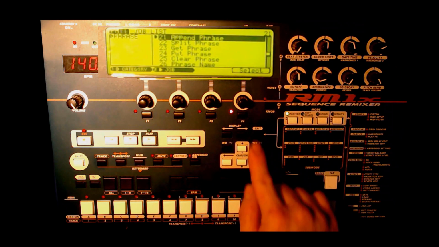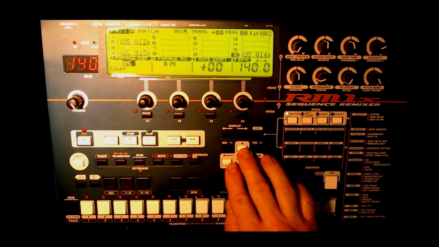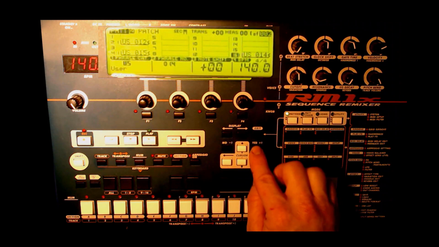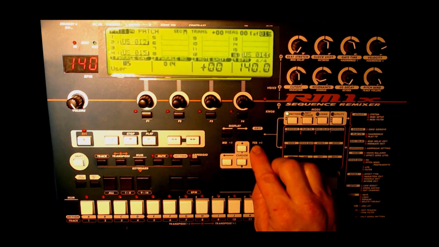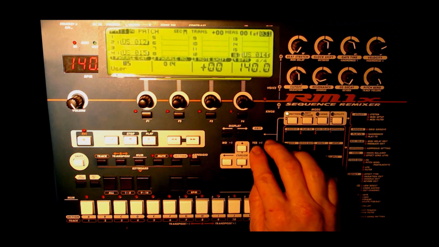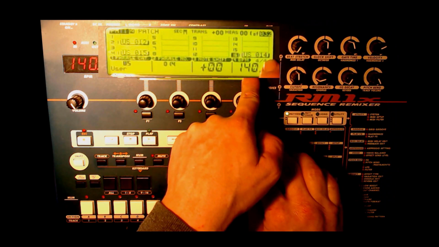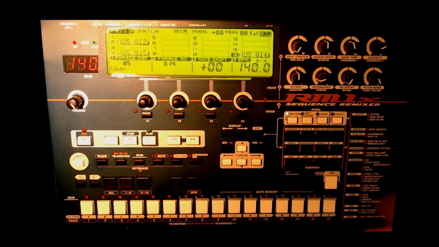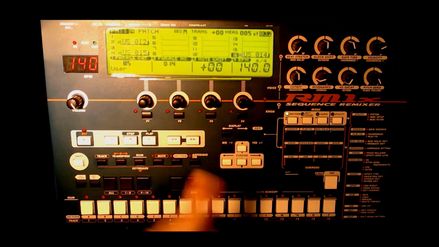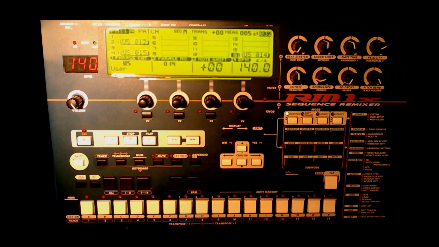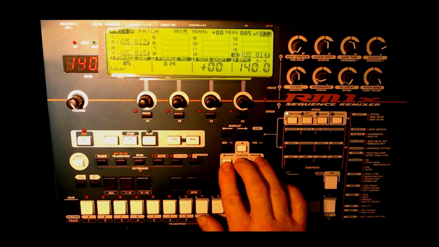Okay, exit that, and then let's have a look. So if we extend that all the way up to 32, that little leg there means it's the same length as 32, it's not greater or less than. So we should have that kick drum extending throughout the phrase.